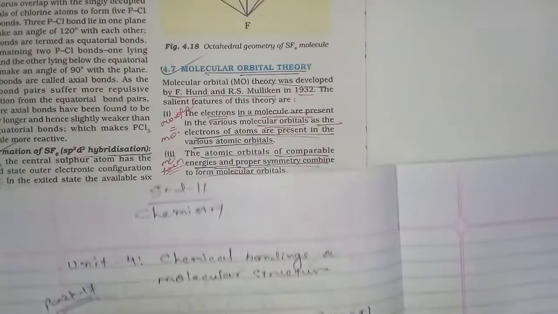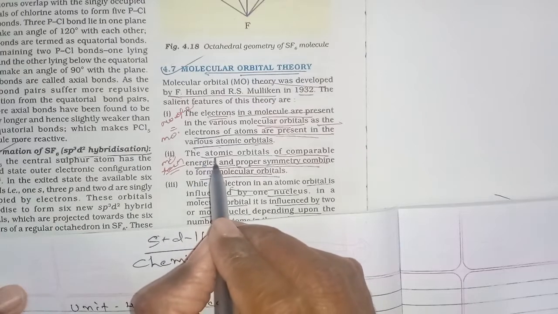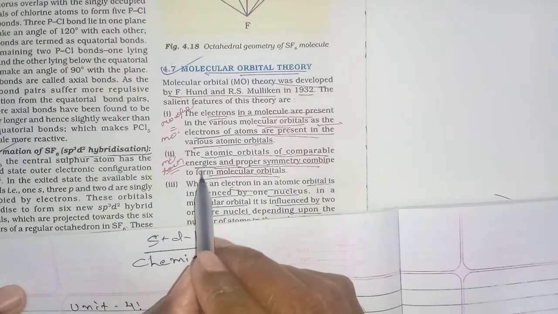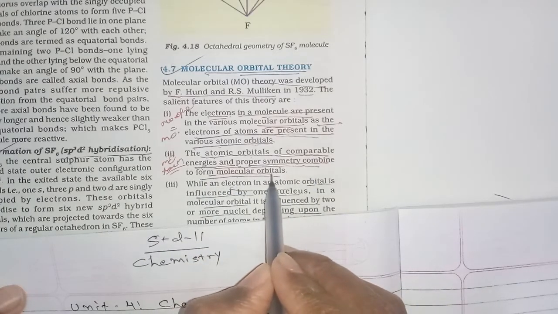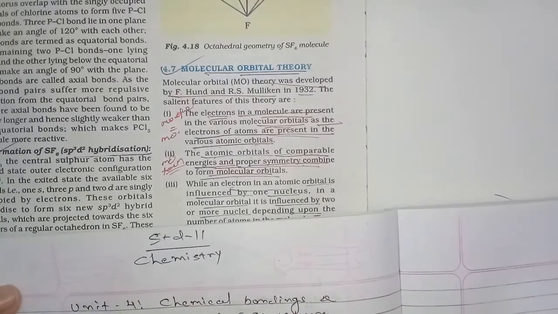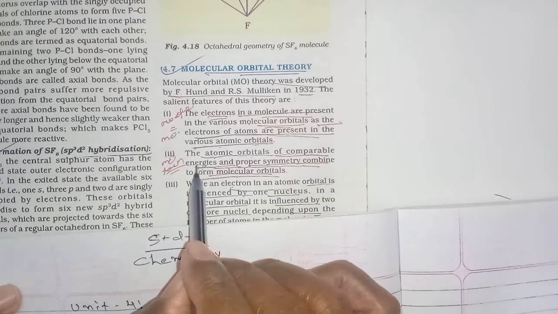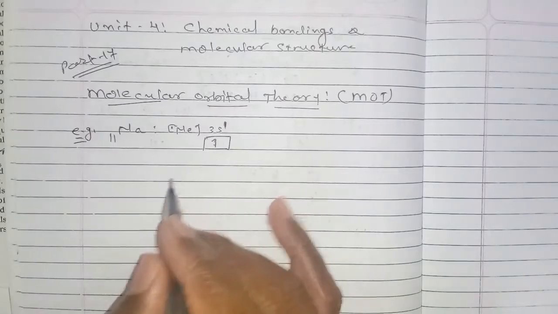Second, atomic orbitals of comparable energies and proper symmetries combine to form molecular orbitals. That means atomic orbitals of comparable energies have nearly the same energy.